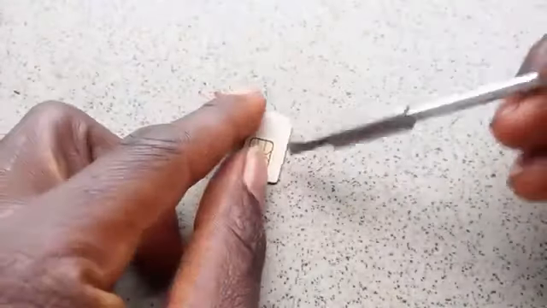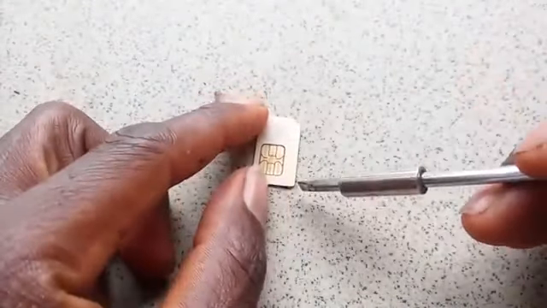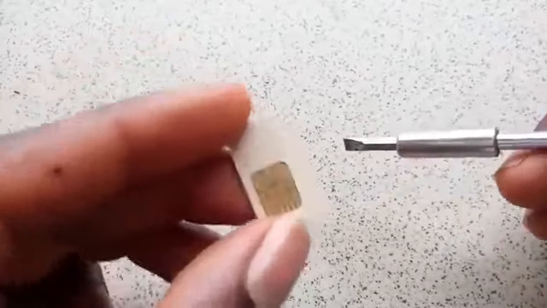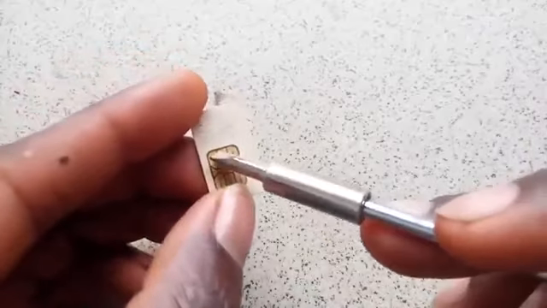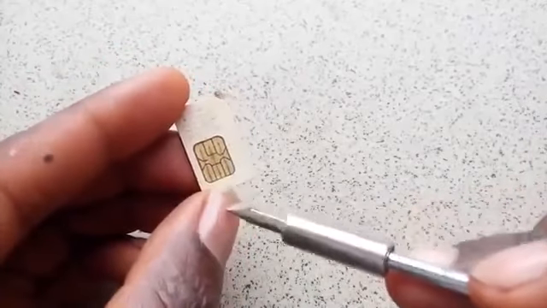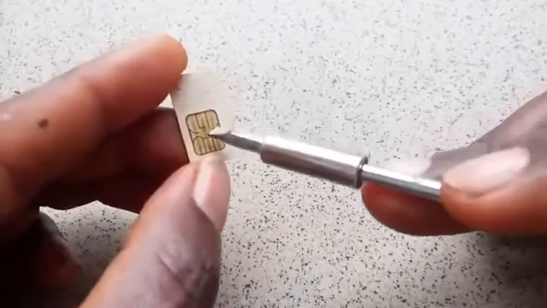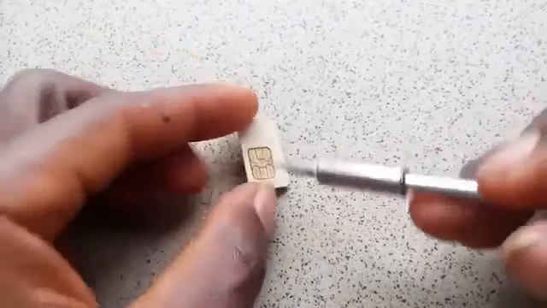If you have 6 of this SIM, then on the first one, you come here and scratch this part.